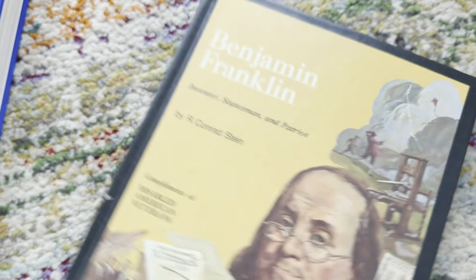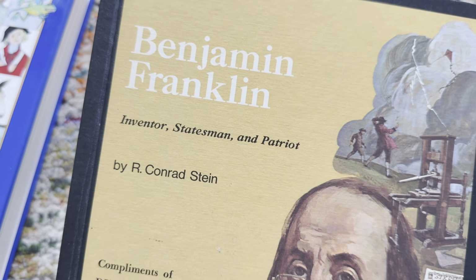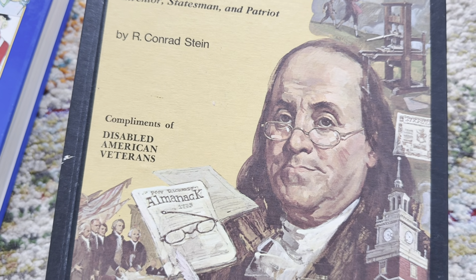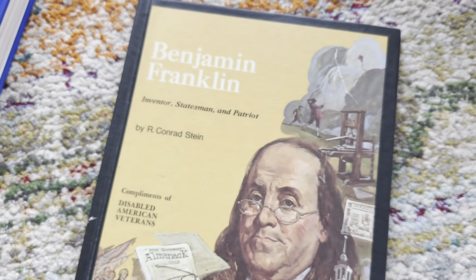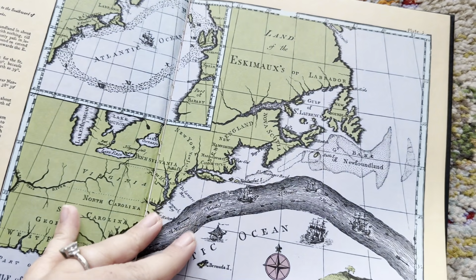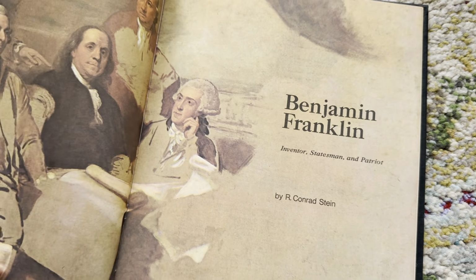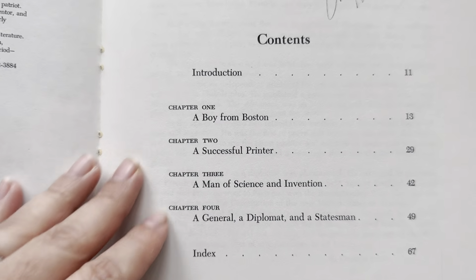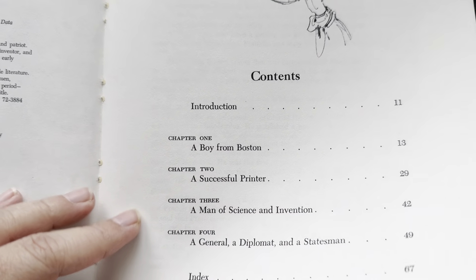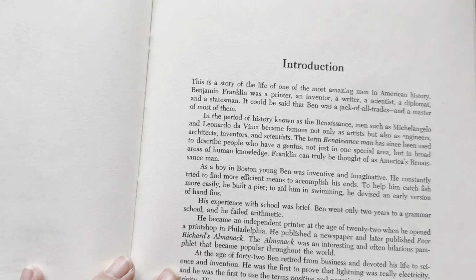Okay, and then you have Benjamin Franklin, inventor, statesman, patriot. Compliments of Disabled American Veterans. Okay, intro, a boy from Boston, successful printer, man of science.